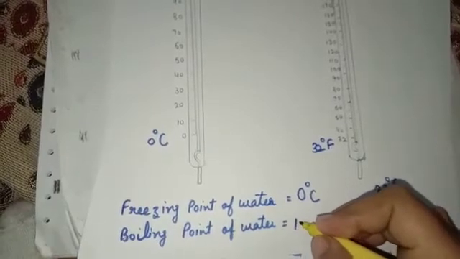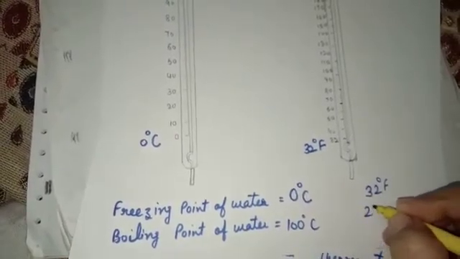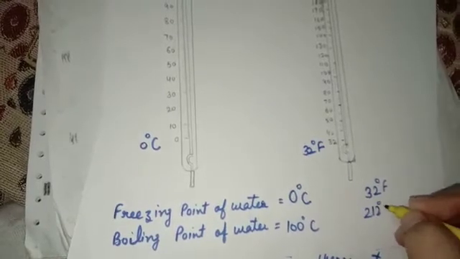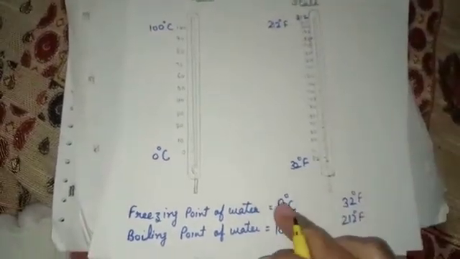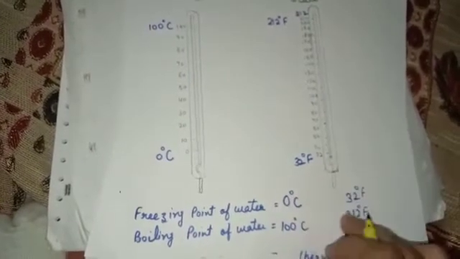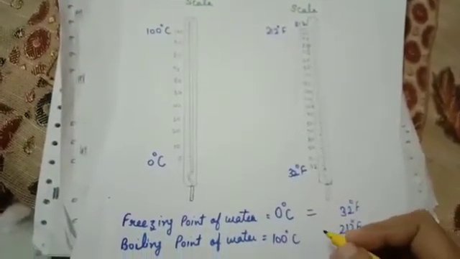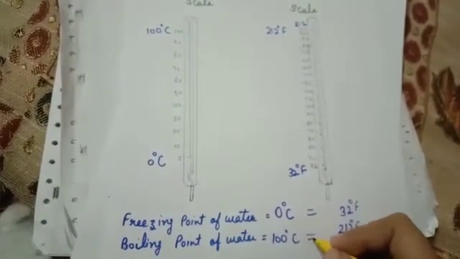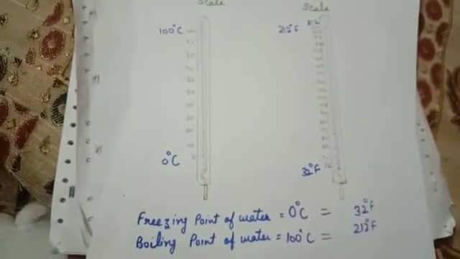In Celsius scale, it is 100 degrees Celsius, and in Fahrenheit scale, it's 212 degree Fahrenheit. These are the freezing point and boiling point of water. 0 degrees Celsius is equal to 32 degree Fahrenheit, and 100 degrees Celsius equals 212 degree Fahrenheit.